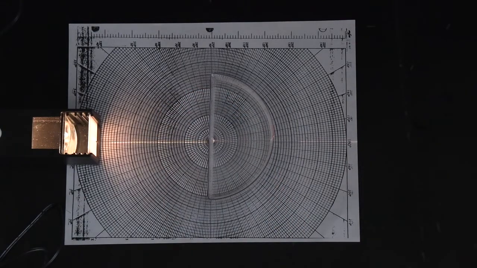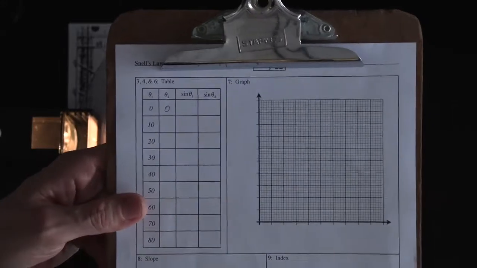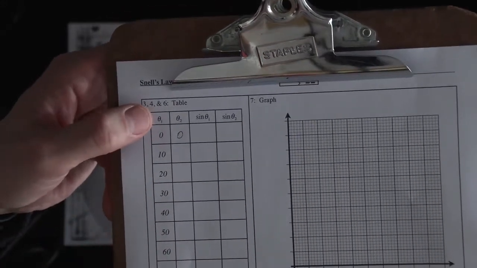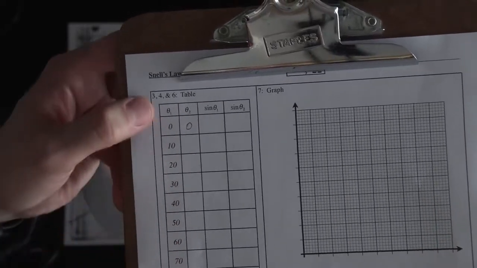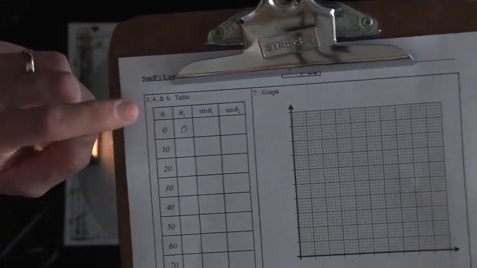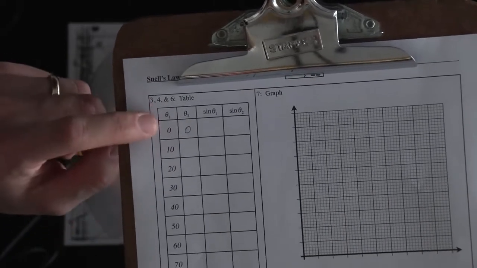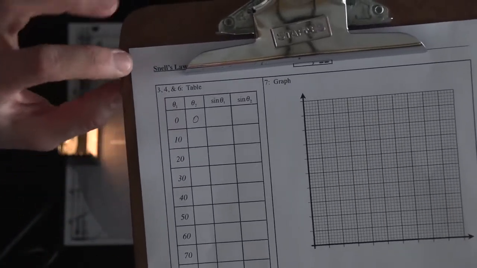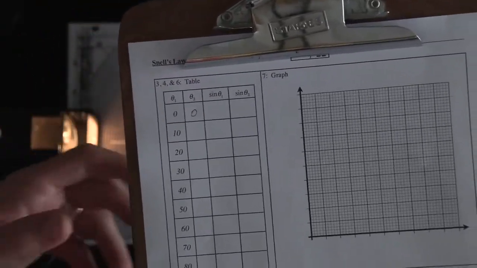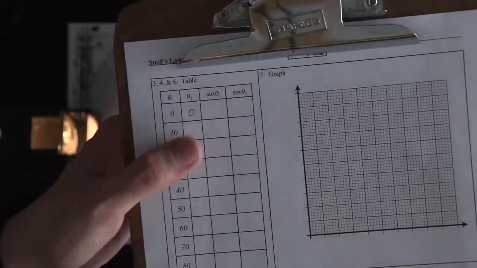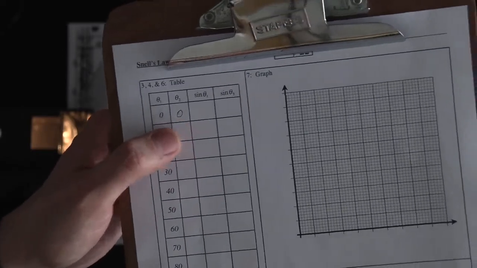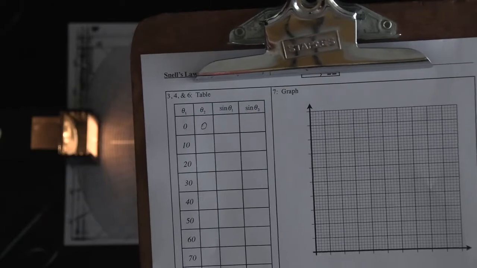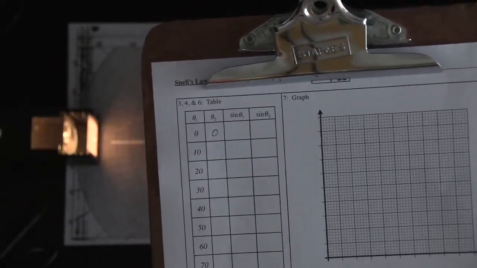Okay, there it is. Now, your data table is going to look a little bit different, because I'm going to blank out all these theta 1s, because I want everyone to have their own data. So in order to allow for more variation, you'll be assigned both theta 1s and theta 2s. You're going to get theta 1 and theta 2 off the document in the Google stream, and you're going to record them right there.